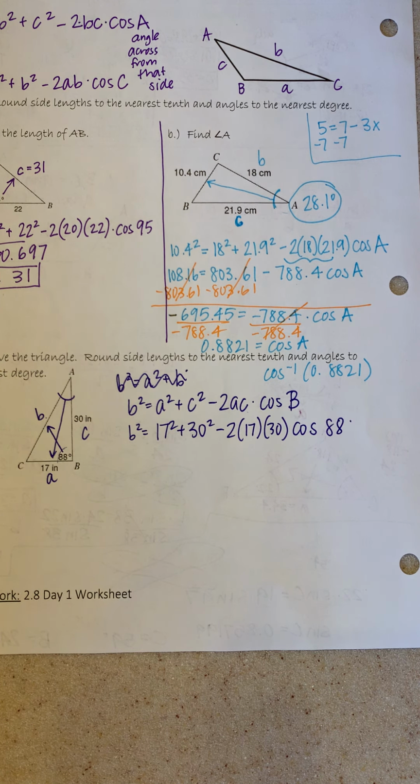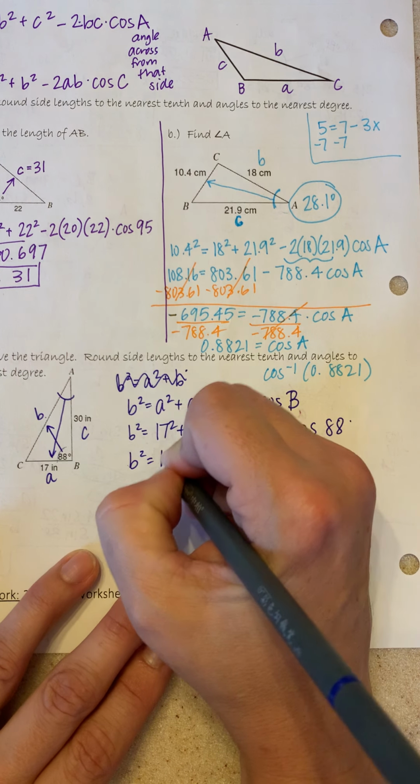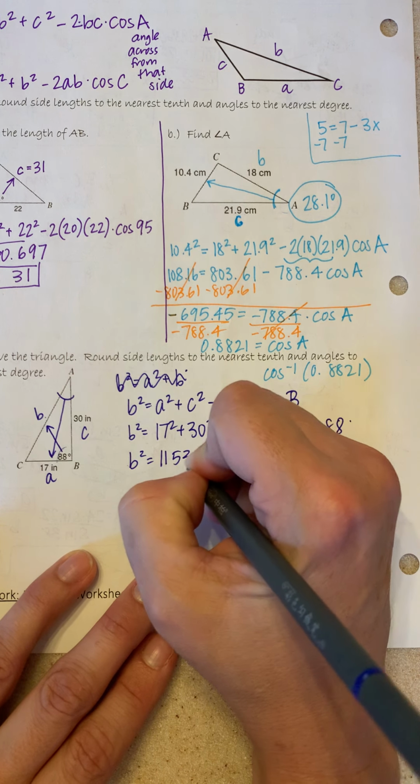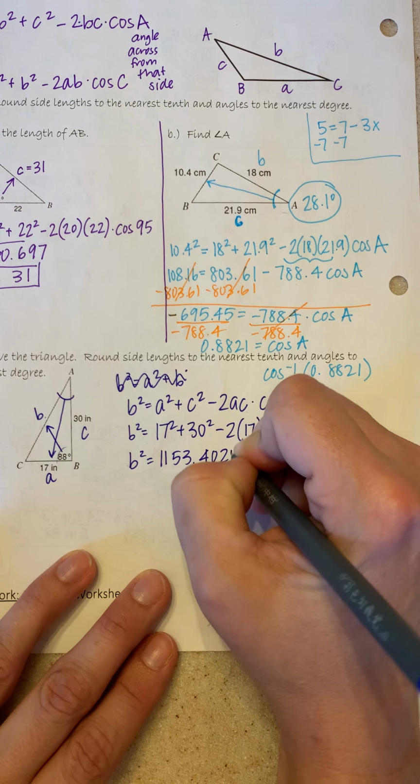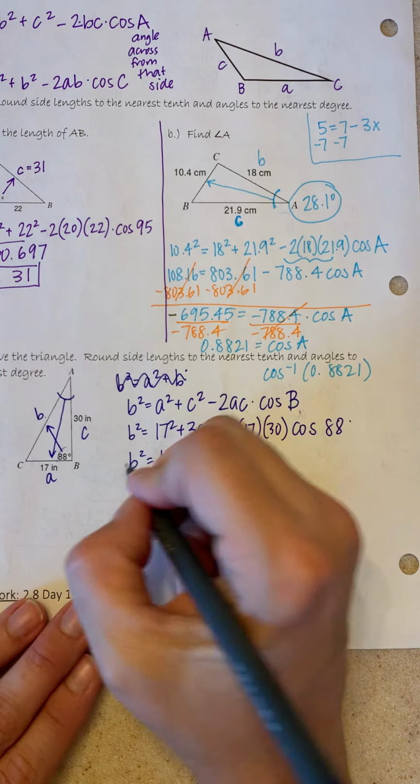So I can't make mistakes. All right, so I got b squared equals 1153.4025. Now again, I do the square root of the answer here.